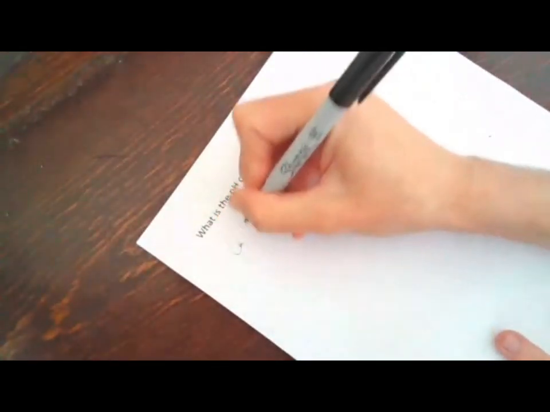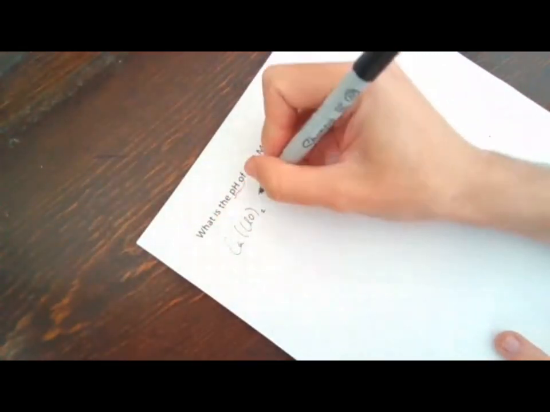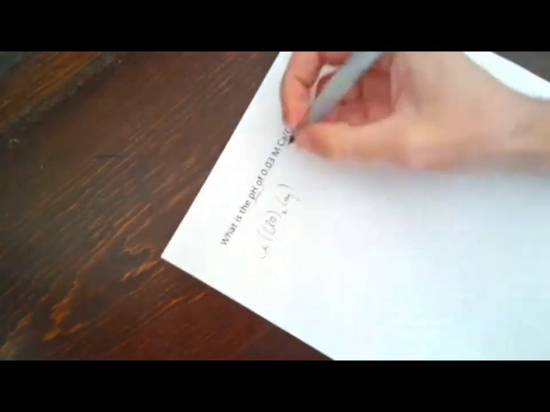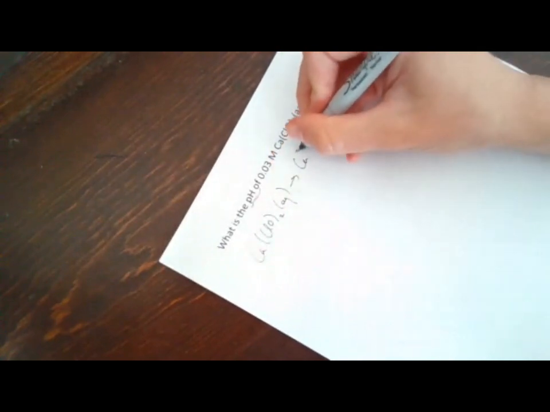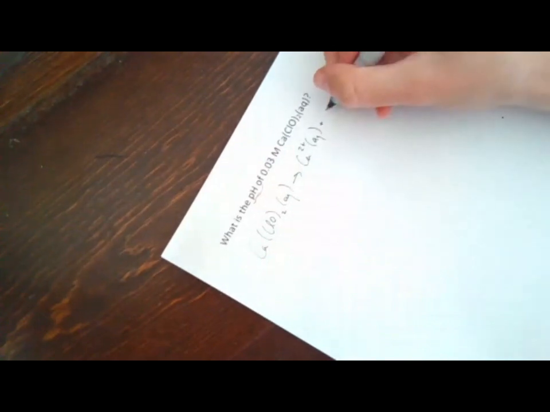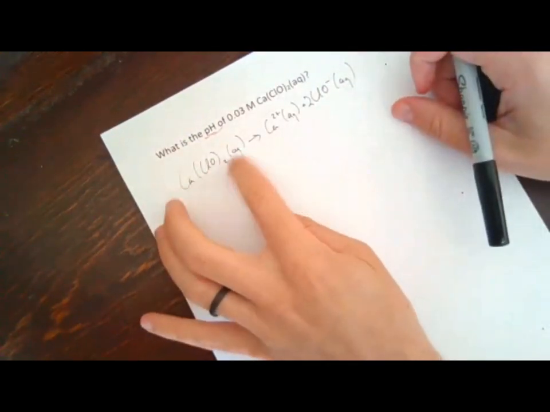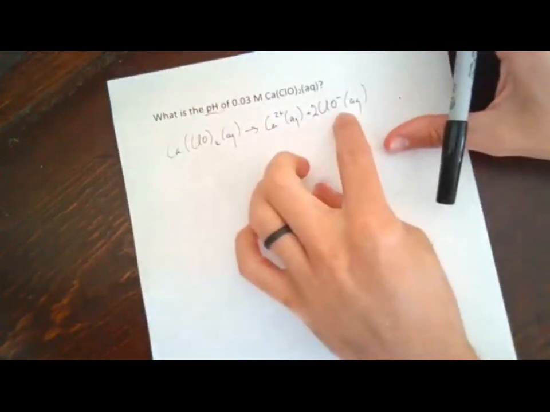One of the things we want to think about is, if we want to know the pH, that's really a measure of the acidity. So we want to think about what's in the solution that will cause the acidity to change. It's going to come from the calcium hypochlorite. We know this is a salt, and that salt is going to dissolve into Ca2+ and ClO minus, and I balance that for 2. So when I have a solution of calcium hypochlorite, I really have calcium and hypochlorite.